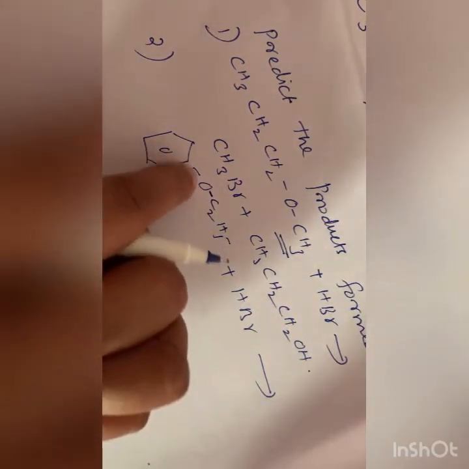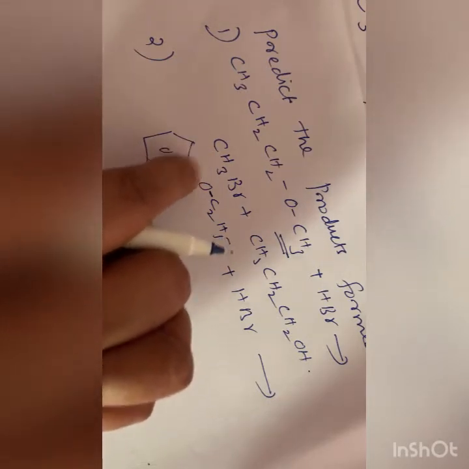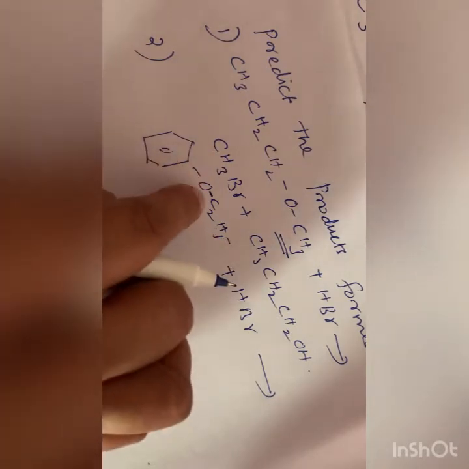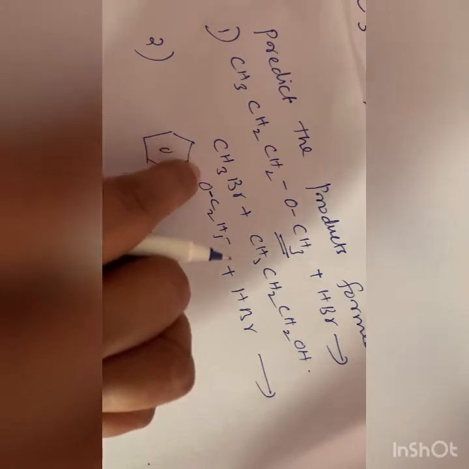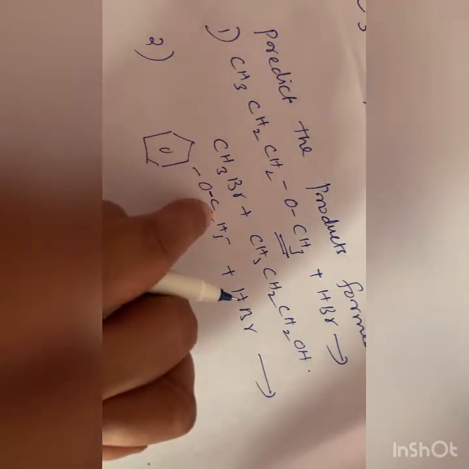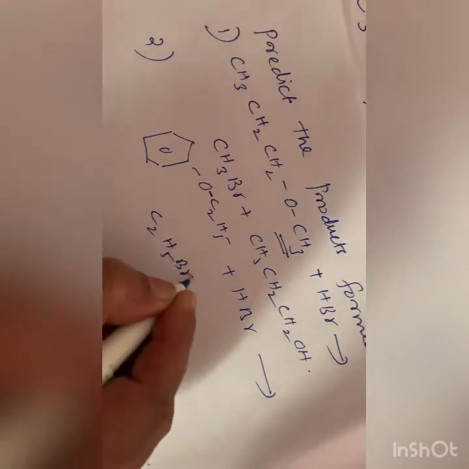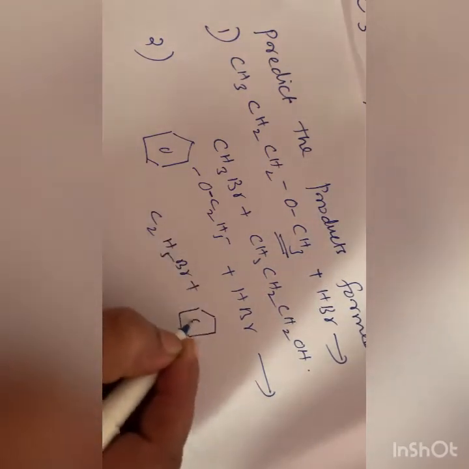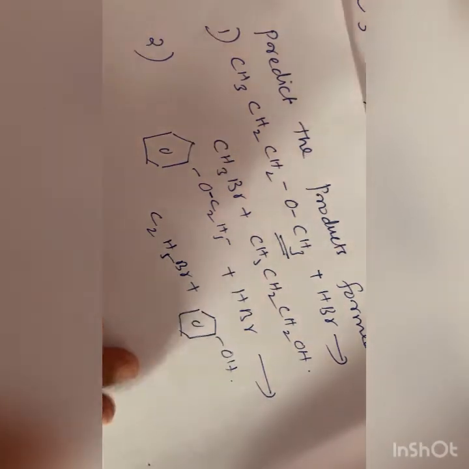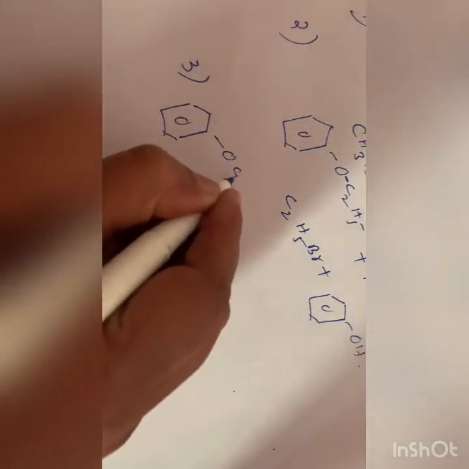More than that, we know that the benzene-oxygen bond you cannot break because this bond is strong, almost double bond character is there. So the product is C2H5Br plus benzene with OH, phenol, is the product.